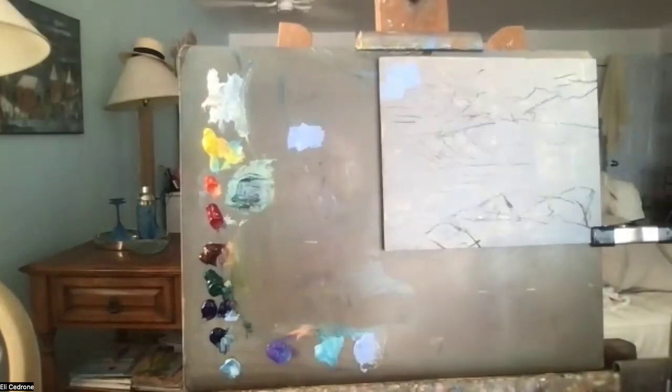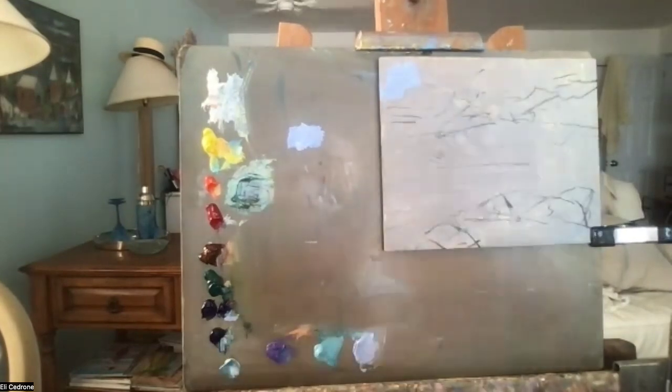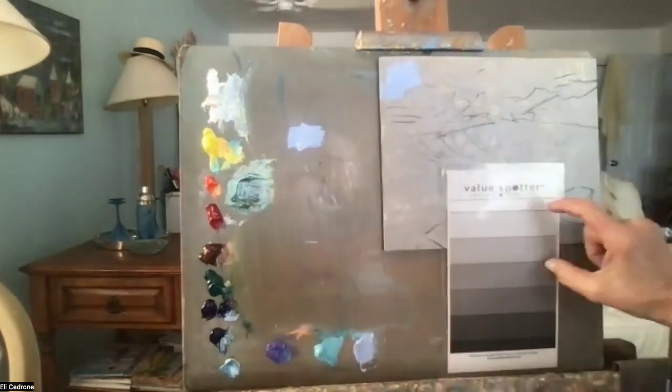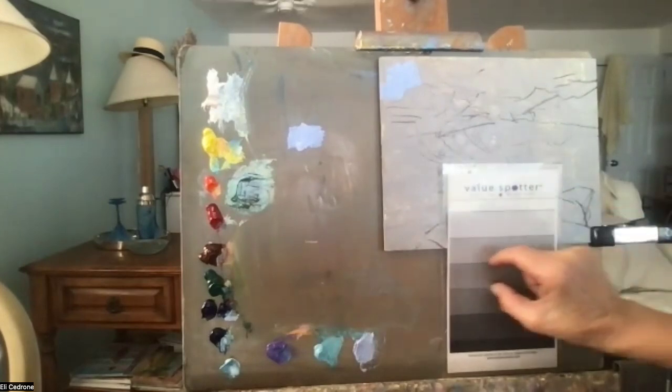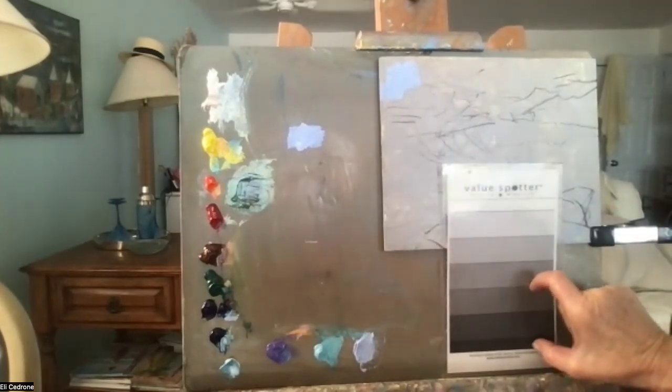I want it to be up in the upper third of the value range, more or less. Let me just grab that value scale. Here we go. So if I'm keeping the sky and everything in the light up in this range, this is my half tone, and then everything in shadow is down in here.